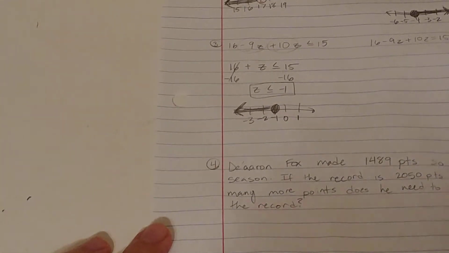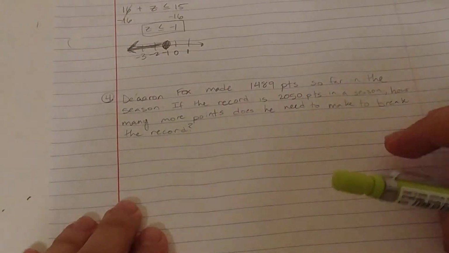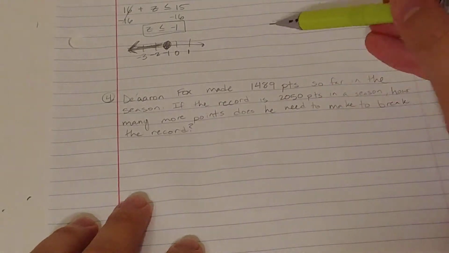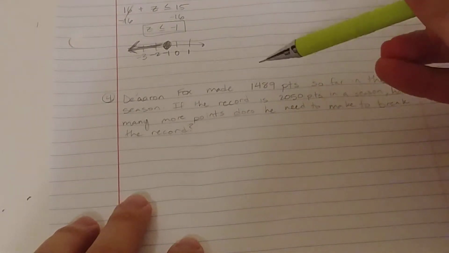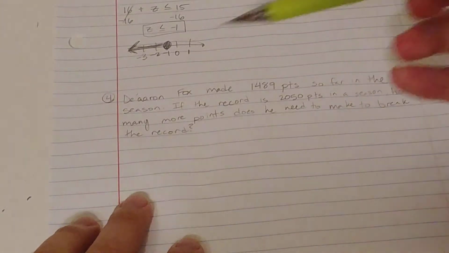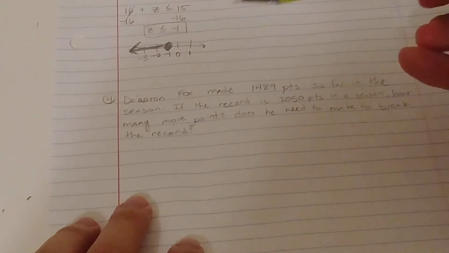That's it. And the last one is a word problem. No, it's easy, don't worry. Here it says De'Aaron Fox of the Sacramento Kings made 1,489 points so far in the season. I just made these numbers up, I really have no idea how many points they make.